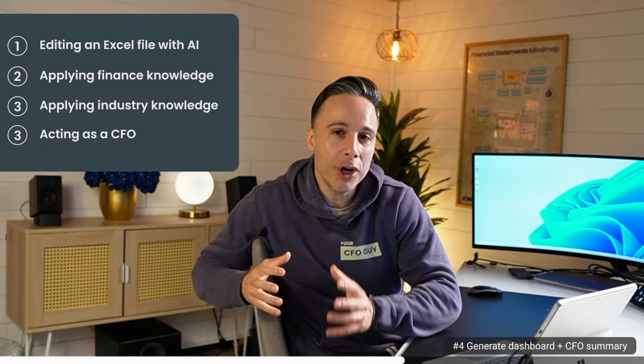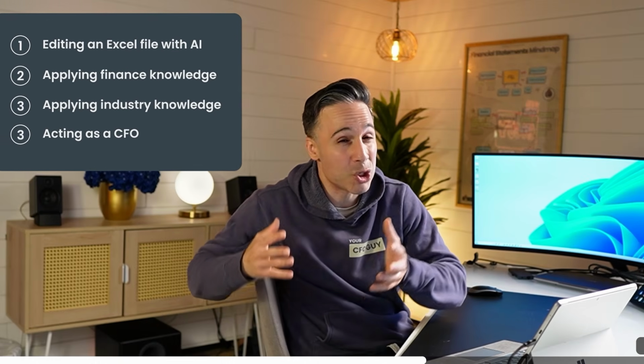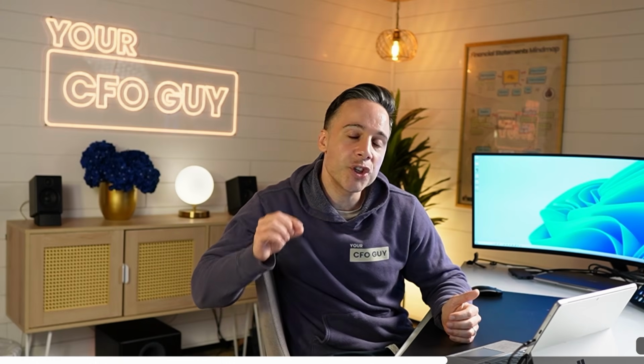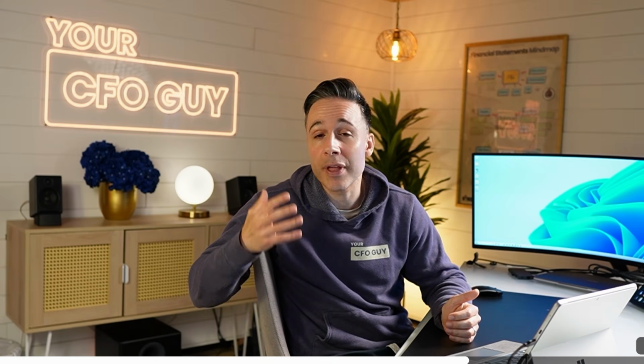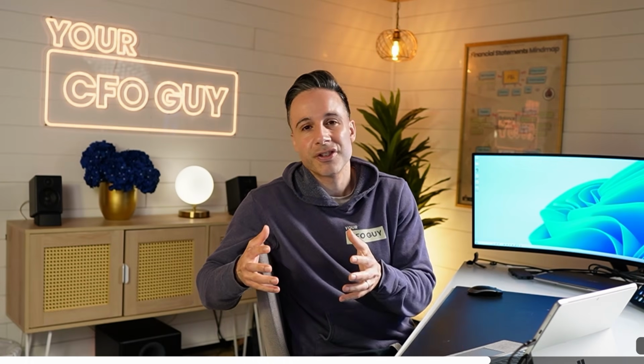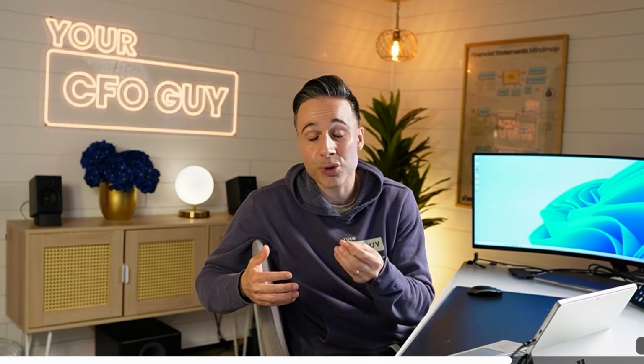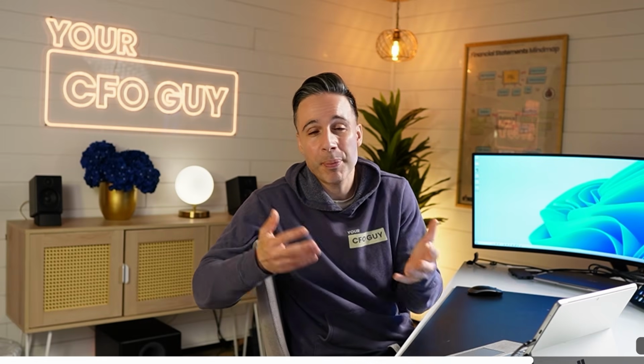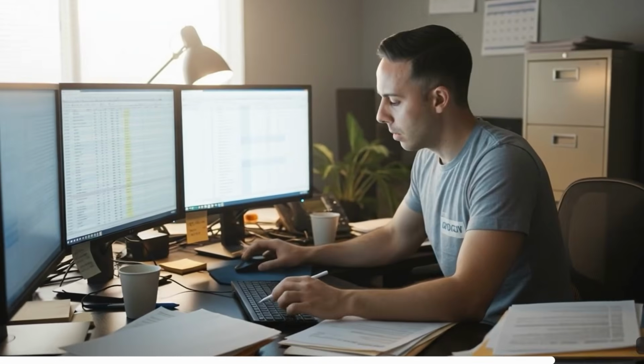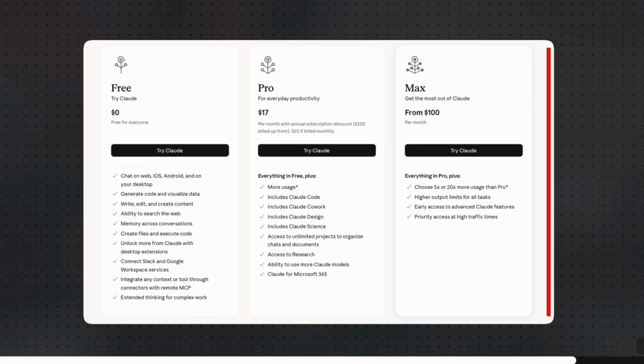Now, while these 4 use cases are really powerful and I'm genuinely impressed, I do want to give you some caveats about the things that I found that Claude for Excel falls short in. First, the thing everyone is complaining about is credits. Like we spoke about earlier, be prepared to be maxed out if you're using Claude for Excel for a long time and you're not on the max plan.